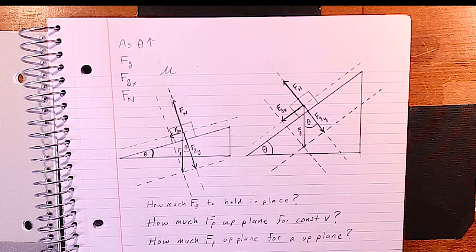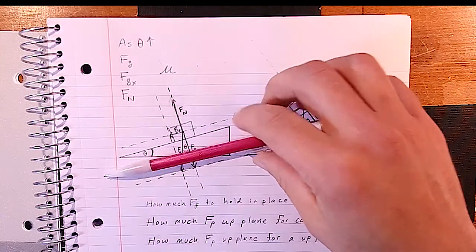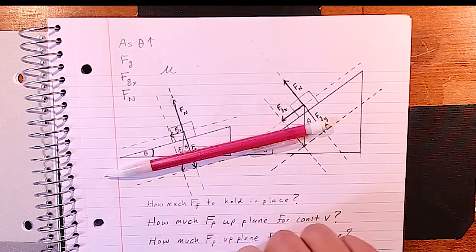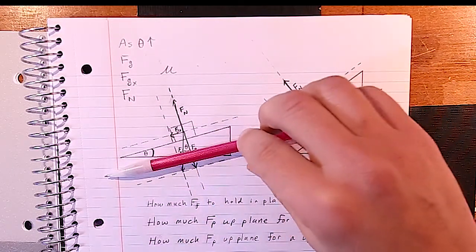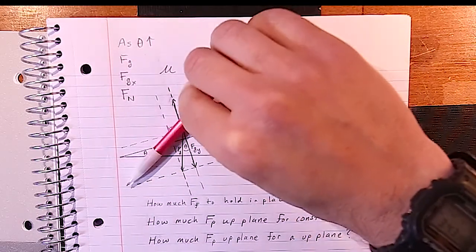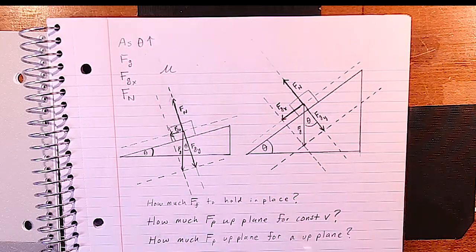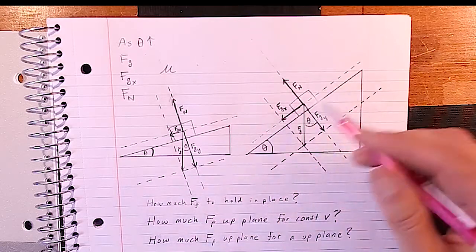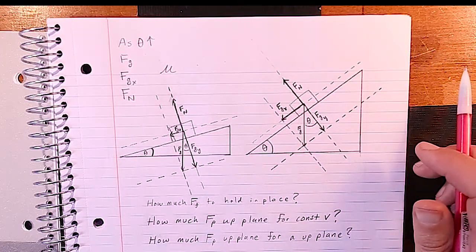So this is going back and looking a little more in detail at blocks on an inclined plane. This is a common question that often comes up: if you have a ramp at a certain angle and a block on the incline, what happens if we start to make the angle steeper? So what I did was a free body diagram for both of these situations.